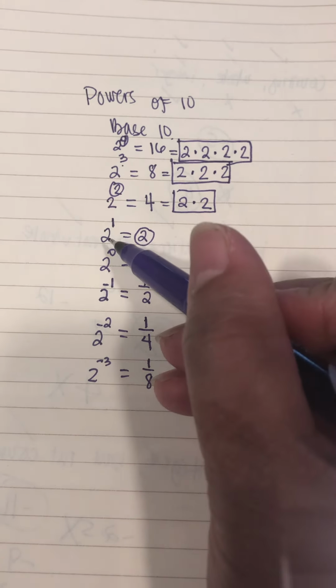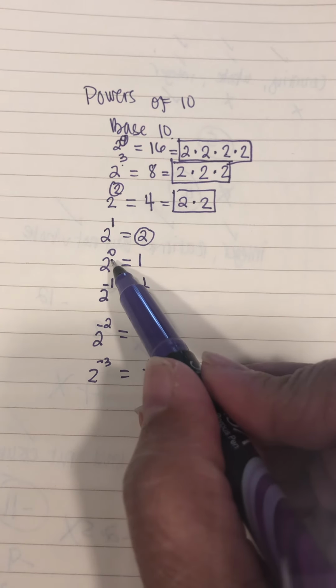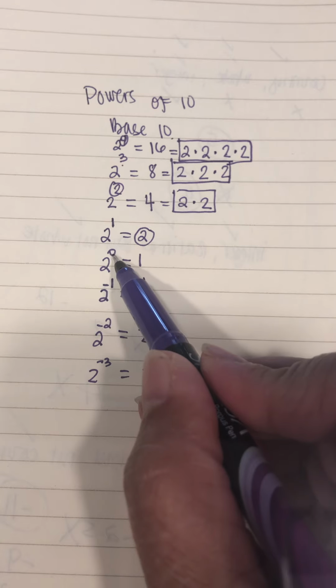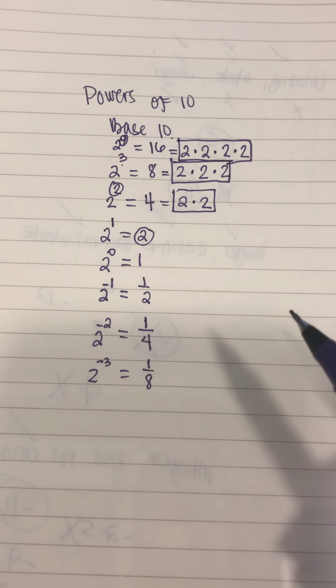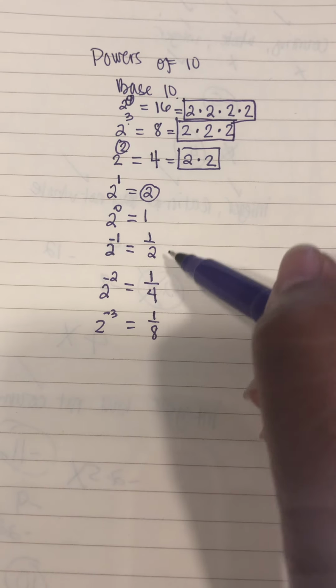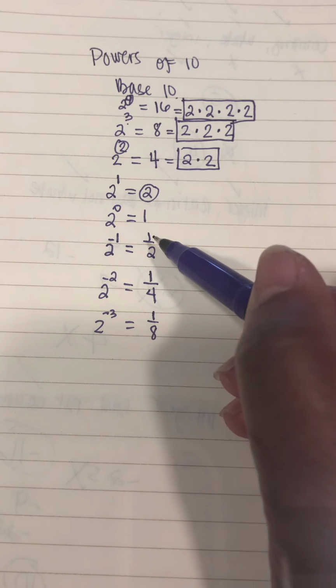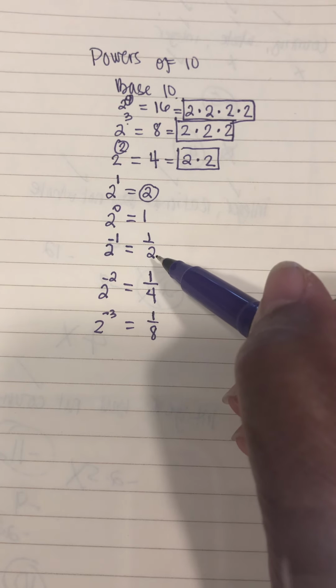And then I only have 1 as my exponent. And no folds. My exponent is 0. So that's equivalent to 1. And then if I have 2 to the negative 1, so we are cutting papers here now. So this is just 1 over 2.